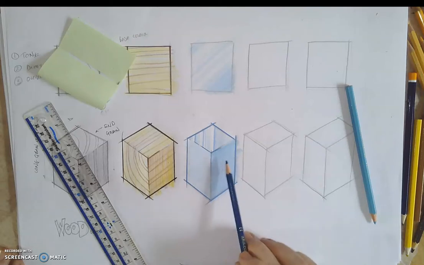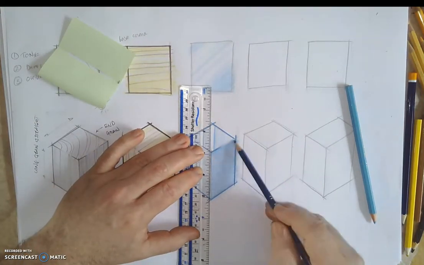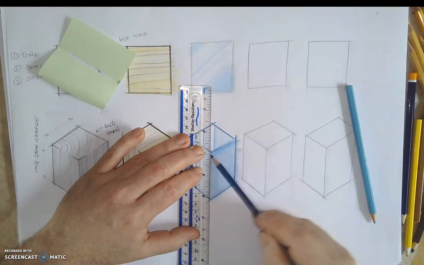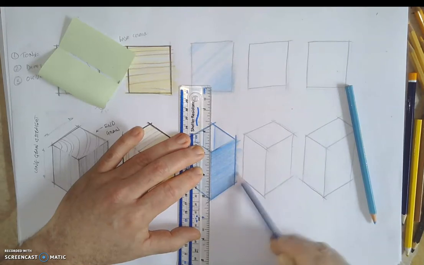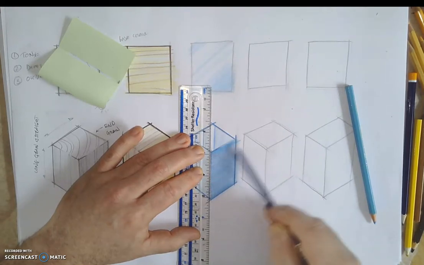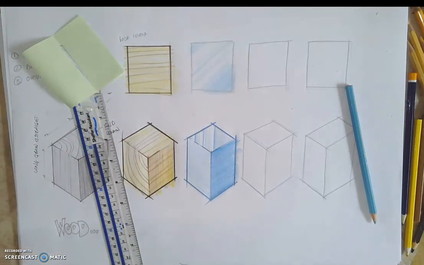I think this side here is maybe not dark enough. So I'm going to go back in with my darker pencil and I'm going to add a bit more depth to the tone and make it look a little bit darker. And again, it's that evaluation process, going back, thinking about it, sharpening it up as you go. That looks better.